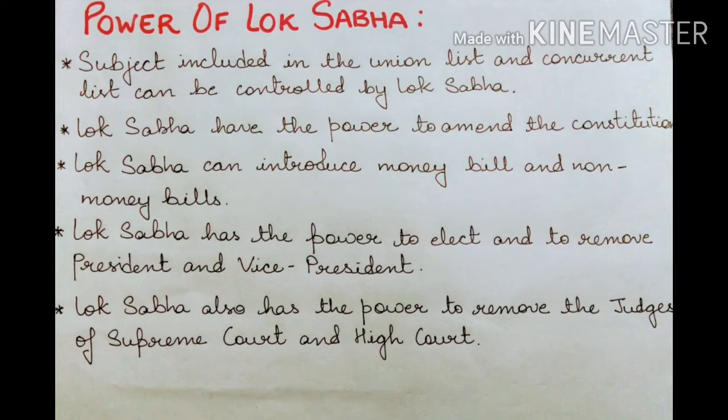So let's move on to the next topic, that is powers of the Lok Sabha and powers of the Rajya Sabha. Let's first see the powers of the Lok Sabha. Subjects included in the union list and concurrent list can be controlled by the Lok Sabha.